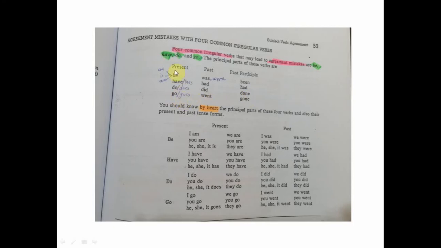Go or goes is the simple present. Went is the past. Gone is verb 3. Here they put only the present and the past because usually the past participle does not change when it comes after have or has or had. They are fixed. It's been, it's had, it's done, it's gone. But look when it's present and past.